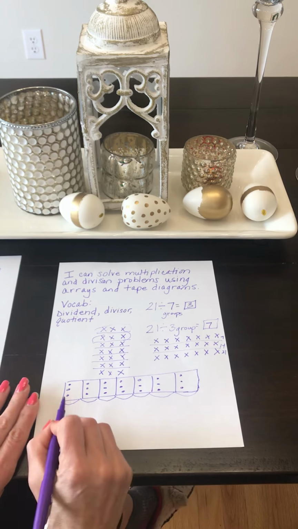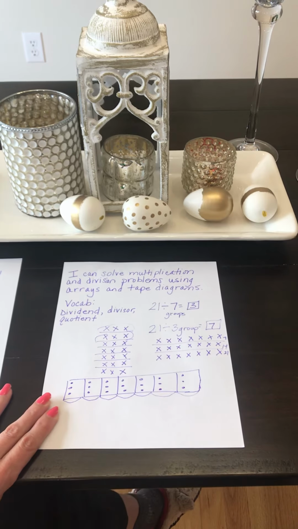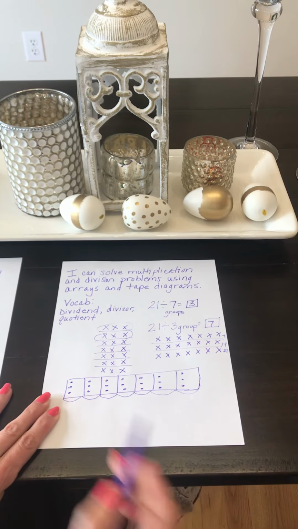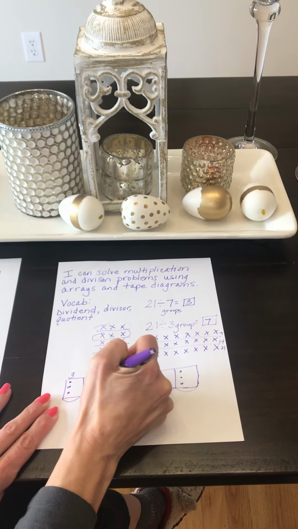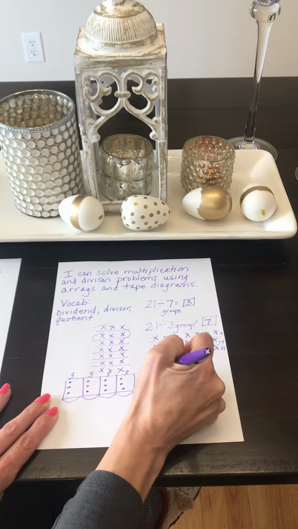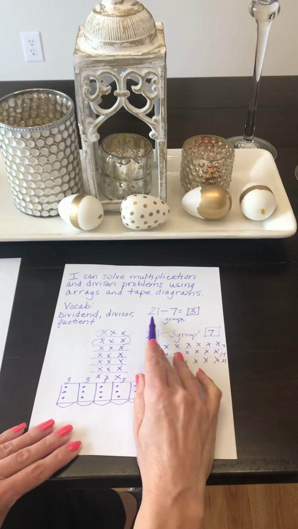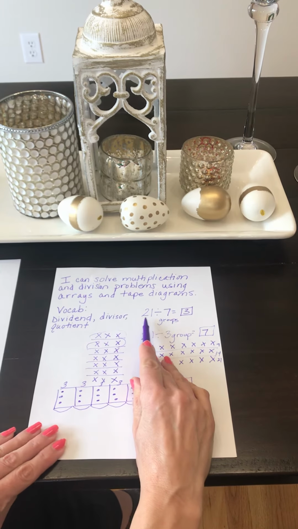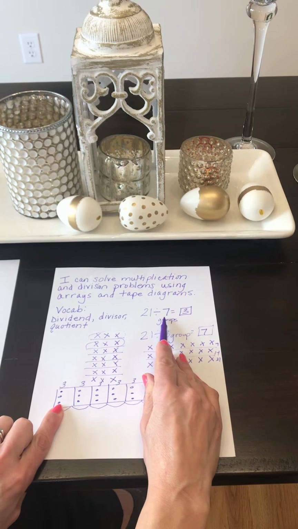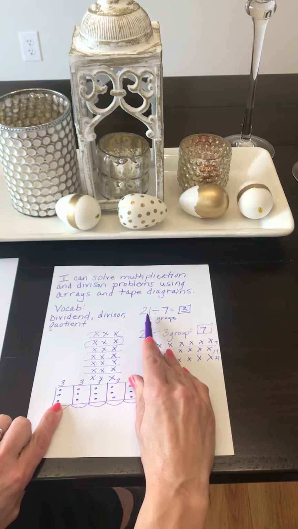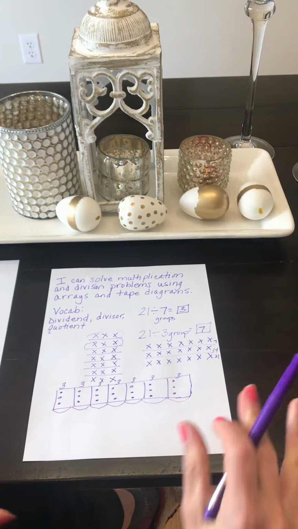So let's see if we can get this figured out. We have 7 groups of how many in each group? Say it. 3. You got it. Each family or each group is going to get 3. So we have 7 groups of 3. So coming right back up here, we started with 21. We divided that into 7 equal parts on our tape diagram, and each part got 3. 21 divided by 7 equals 3.